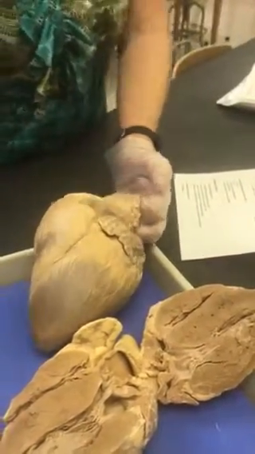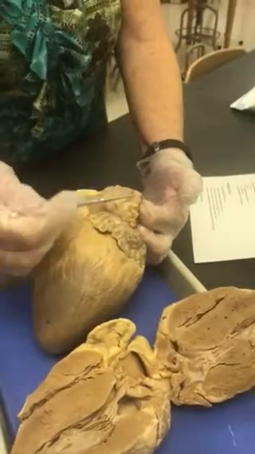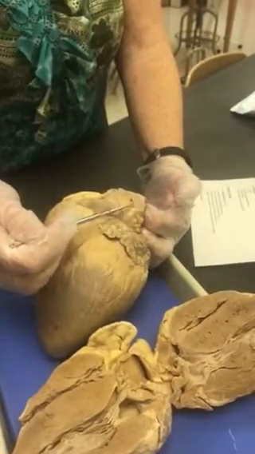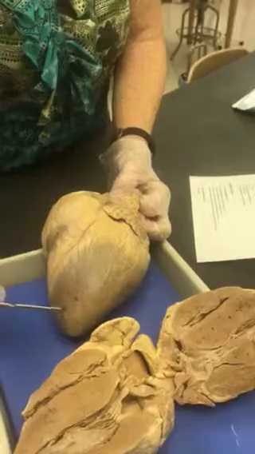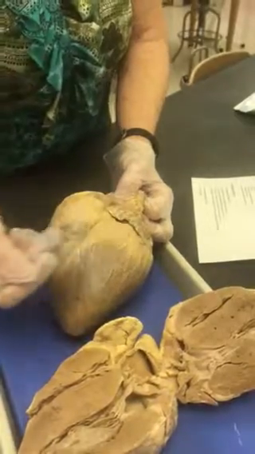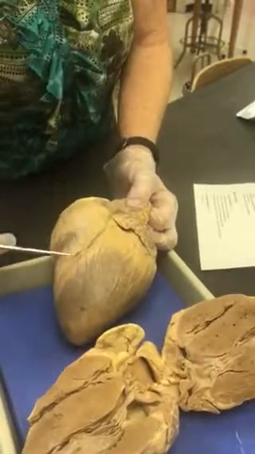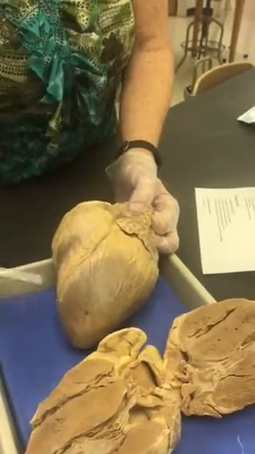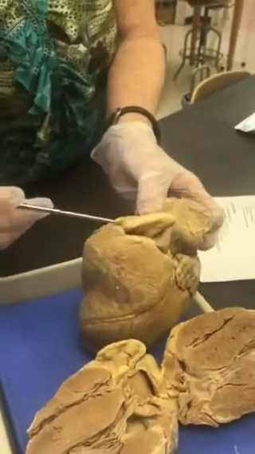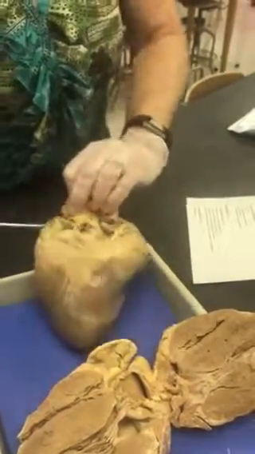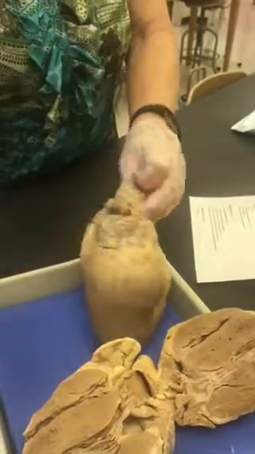Okay, the external landmarks: your pulmonary trunk, and then your aorta curves over the pulmonary trunk. The apex region is here. The base of the heart is the wider region. The sulci, you've got your anterior interventricular sulcus, your left coronary sulcus, and the right coronary sulcus, and the posterior interventricular sulcus. That's all the sulci that you'll have.